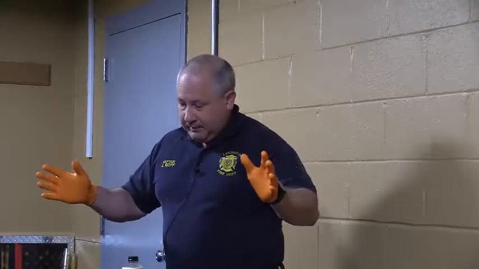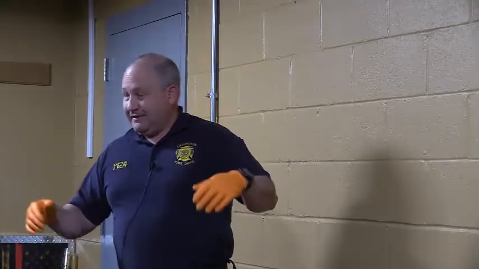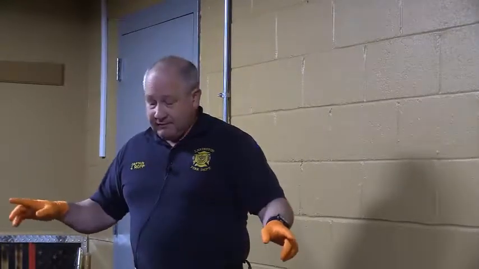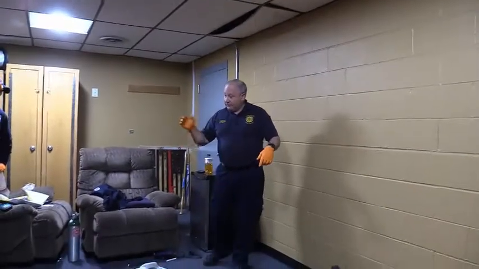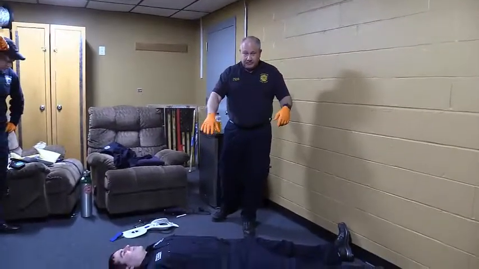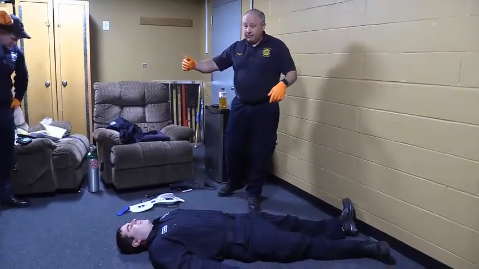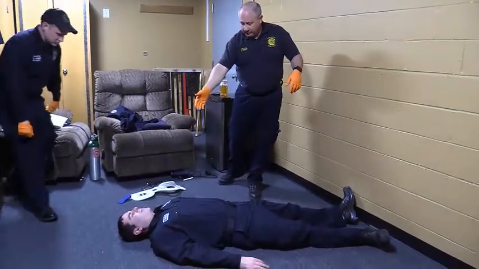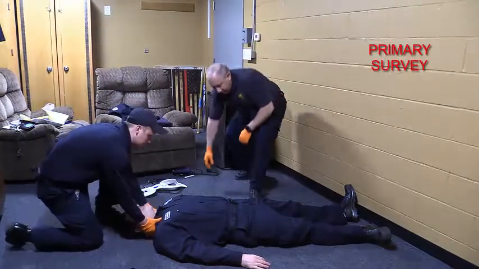I have on my standard precautions. I'm going to make sure that the scene is safe. I'm going to assess for the mechanism of injury, count the number of patients, call for additional help. I'm going to have my assistant take C-spinal immobilization. I'm going to approach the patient.